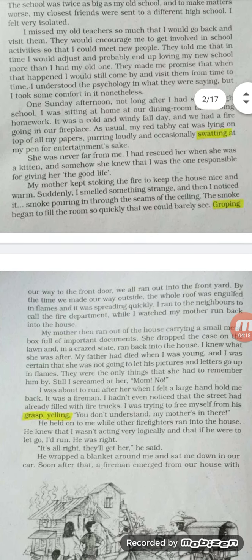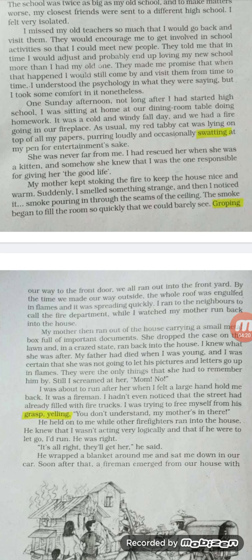So, my mother kept stoking the fire, as we know that she was feeding the fire so that they could enjoy the warmth. But suddenly they smelled something very strange. A burning smell was coming, and then I noticed smoke pouring in through the seams of the ceiling. So from the seams, from the cracks of the ceiling, they could see the smoke coming into the room. That was a very awkward situation at that moment. Smoke pouring in through the seams of the ceiling, the smoke began to fill the room.